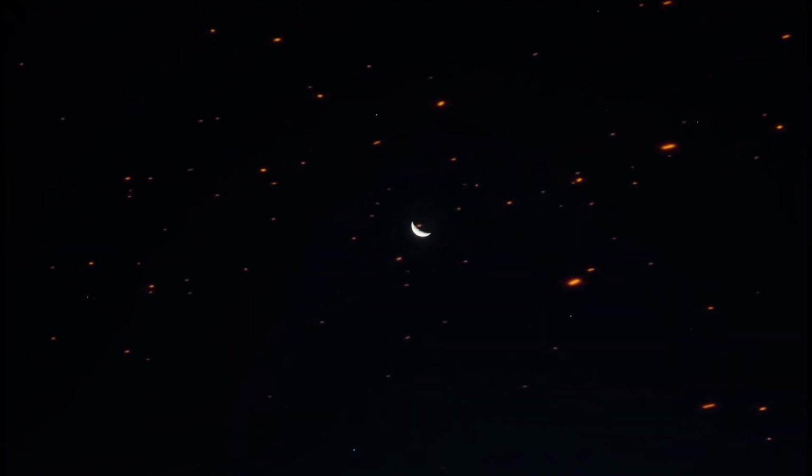It's a reminder that even the most familiar parts of our planet are shaped by forces we can't always see, but can certainly feel. Let's drift deeper into the Earth's interior and explore the next layer, the outer core.